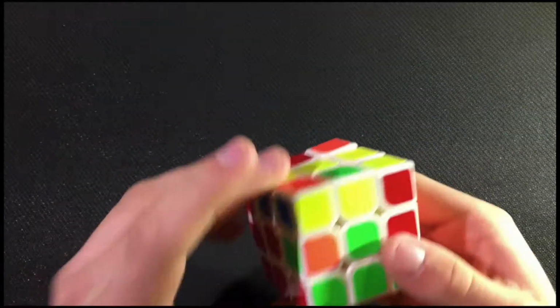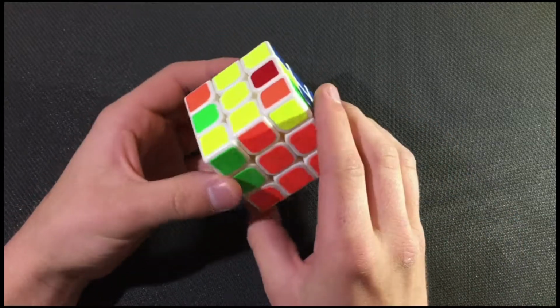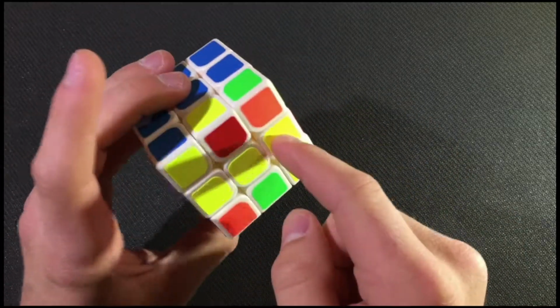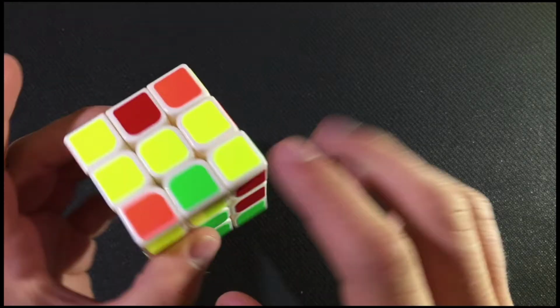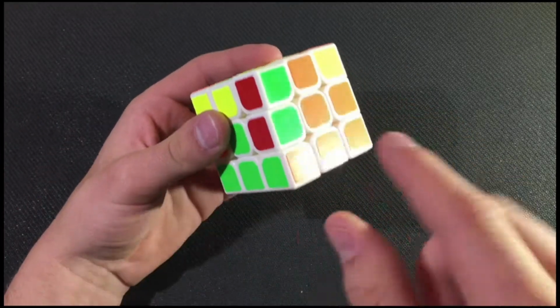So hold on, and I'll be right back to show you another situation that could possibly happen. Okay, this is another situation that could happen. And what happened here is you can see that only edges with yellow on them are at the top. So again, we can't do the algorithm.